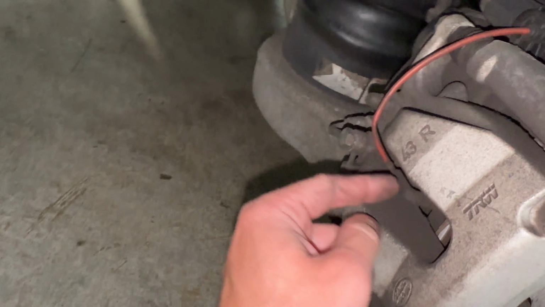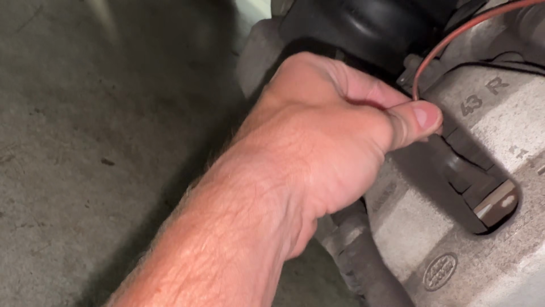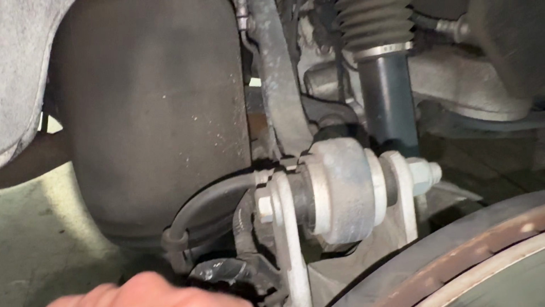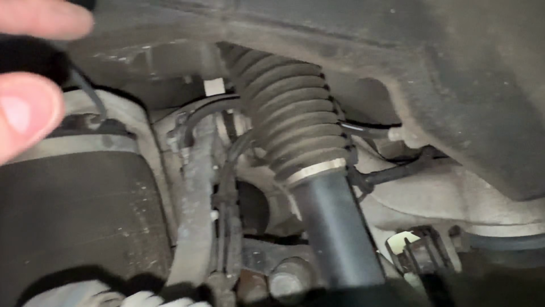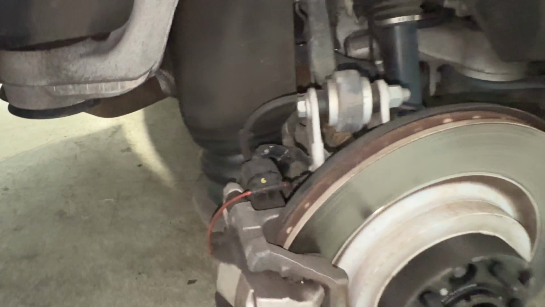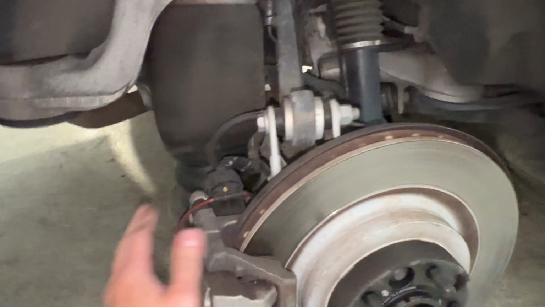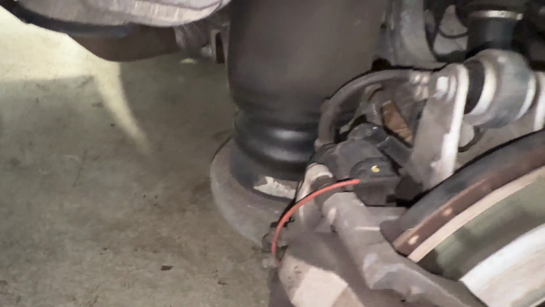So here it is. This is the sensor. It just unclips here, and then it goes all the way and then plugs in over here. So let's get that all off, get it unplugged, get the new one, get it installed, and put the wheel back on. And I think that should be all we need.